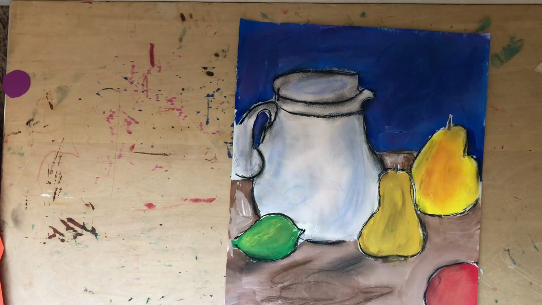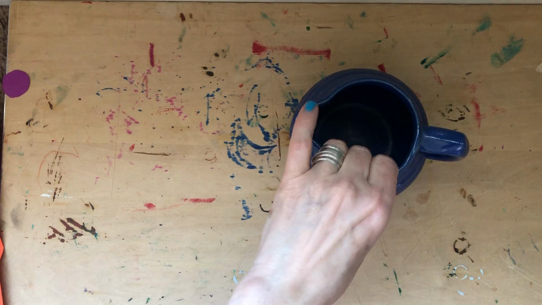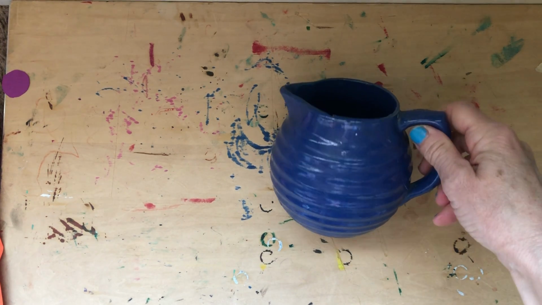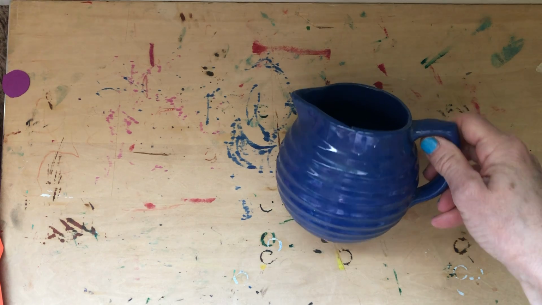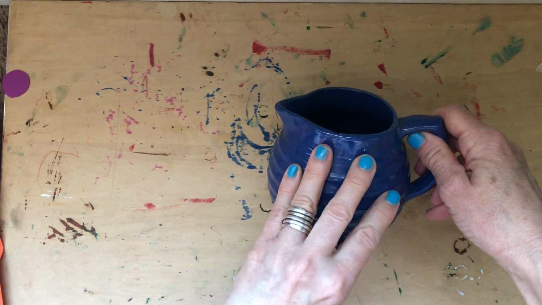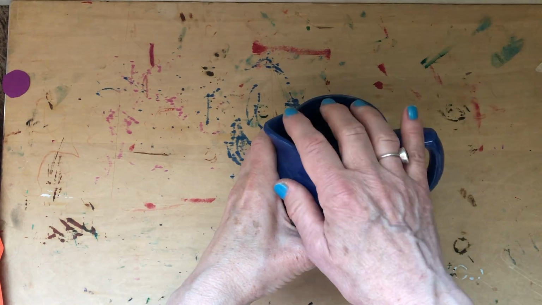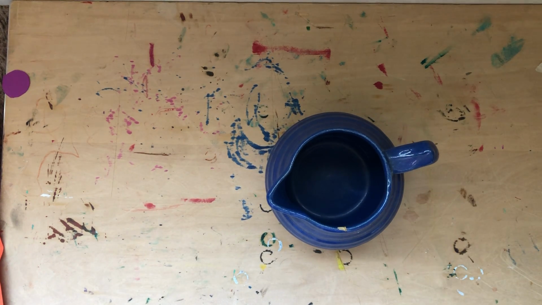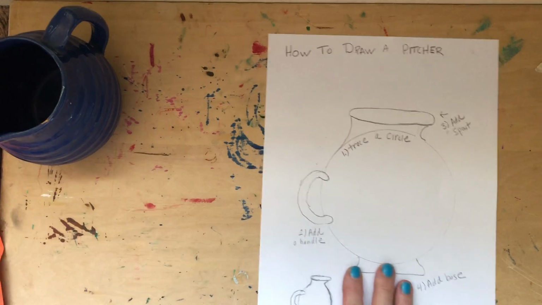So what I'd like you to do is look around your house for some objects that you could put together. Ideally, you want to find some sort of pitcher, and it could be large, it could be small. This is a really small pitcher actually, but it has everything I need. It has the base, it has the spout, so I'm going to use that. You could pull fruit, it could be real fruit, it could be plastic fruit, it could be whatever you want it to be.